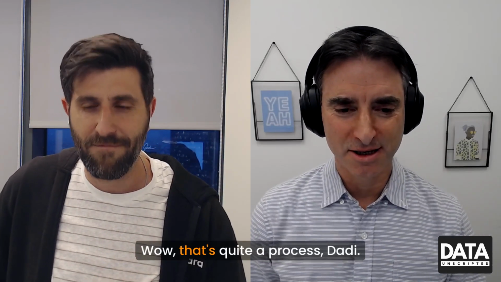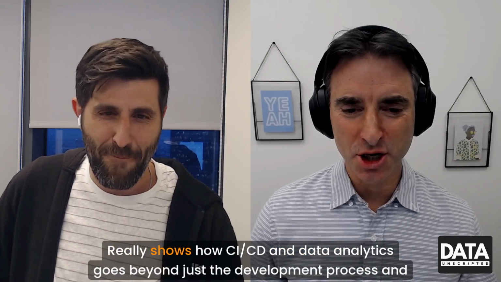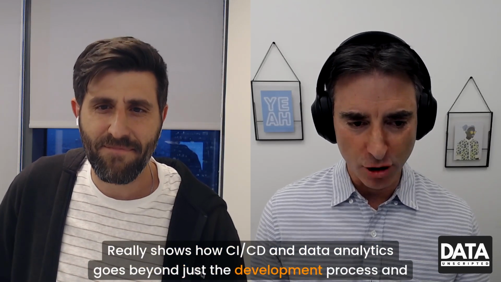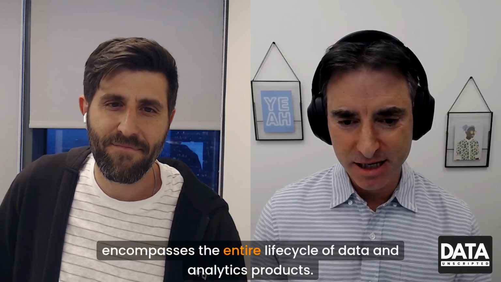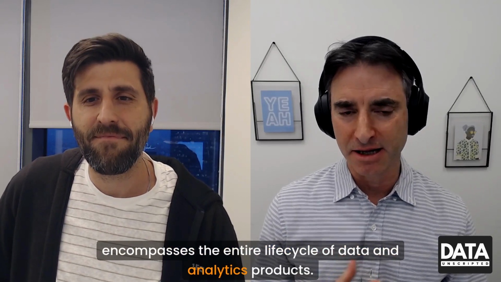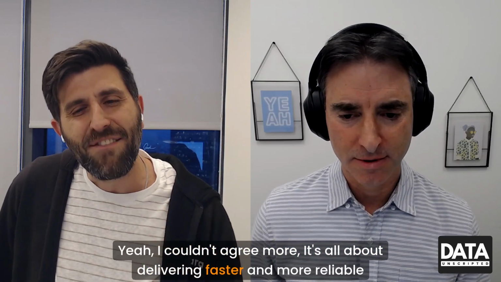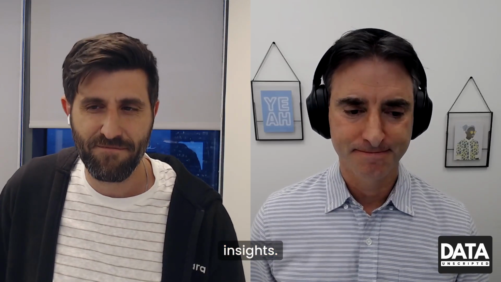Wow, that's quite a process. It really shows how CI/CD in data analytics goes beyond just the development process and encompasses the entire life cycle of data and analytics products. I couldn't agree more. It's all about delivering faster and more reliable insights.